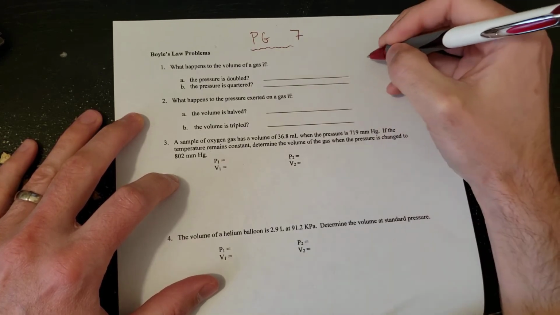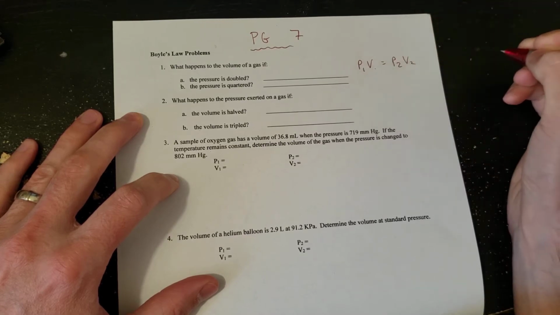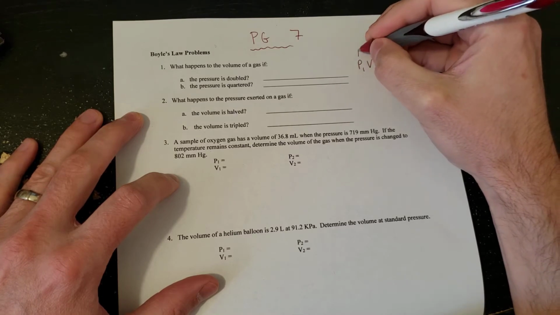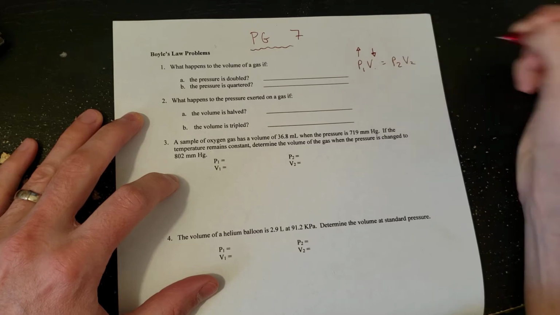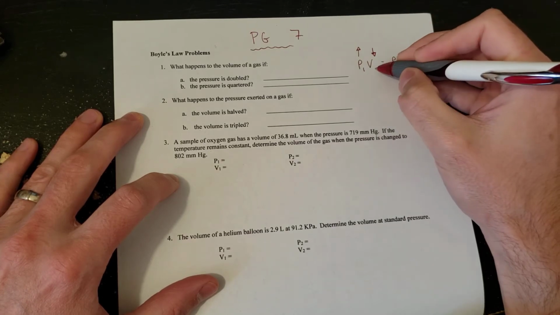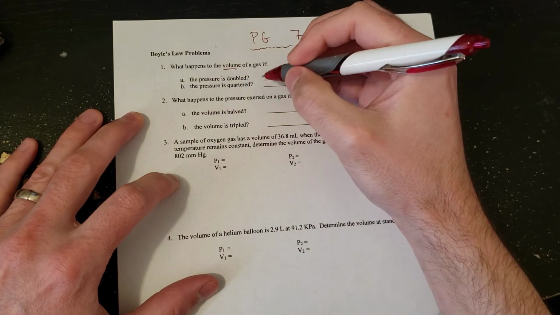So with Boyle's law, we have P1 V1 equals P2 V2. So the relationships here are inversed. So if this number goes up, this number has to go down to keep them equivalent. So that's why we say inversely related. So whatever one does, the other does the opposite.